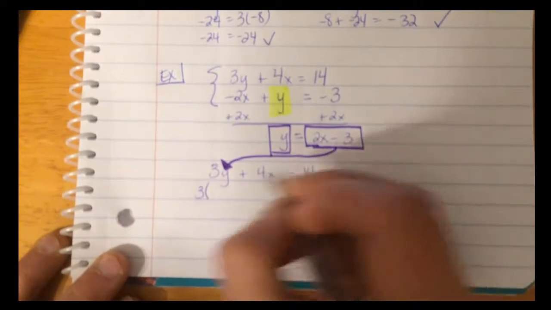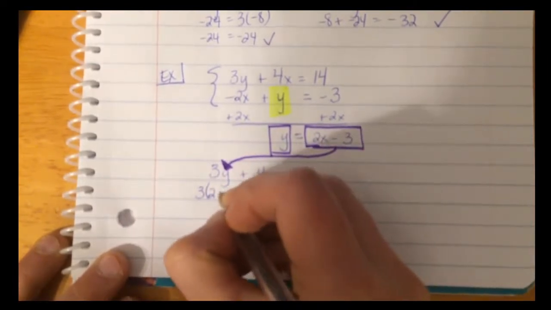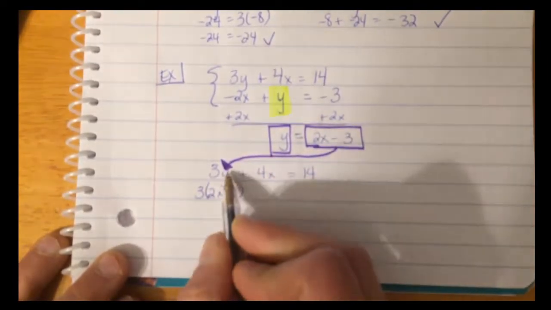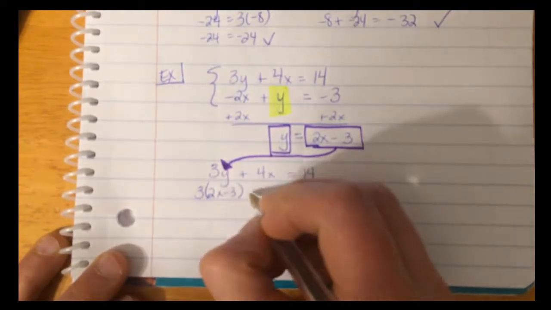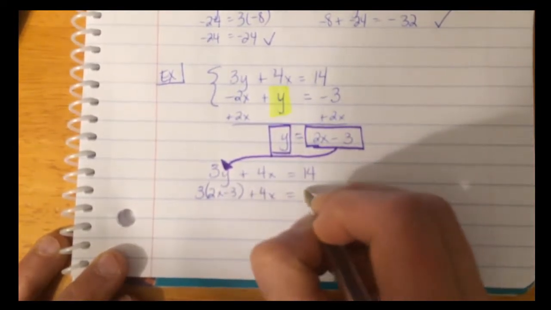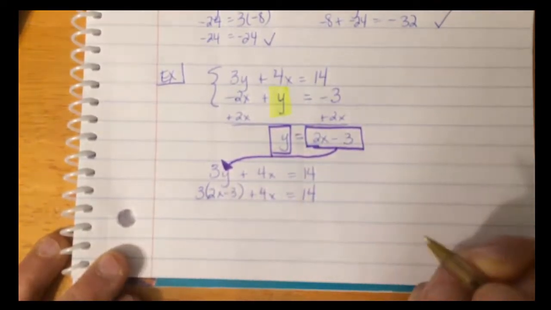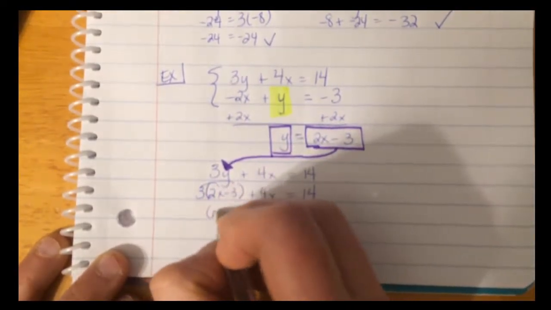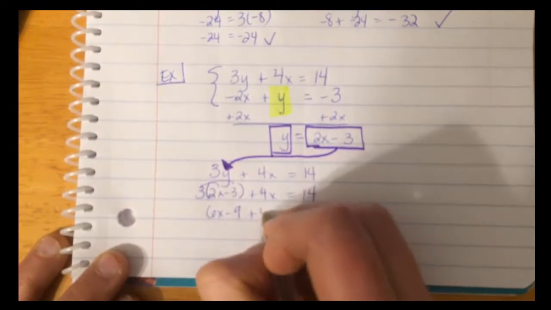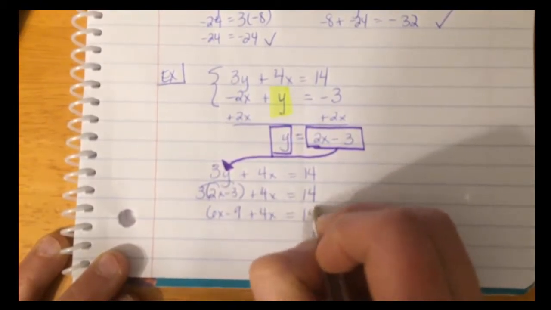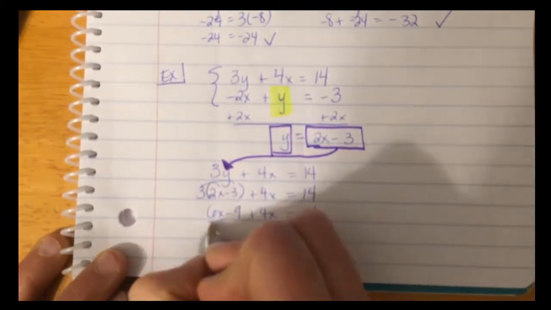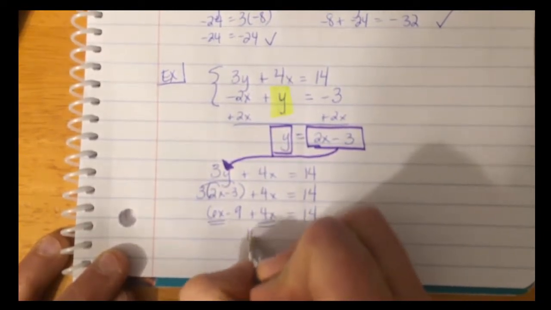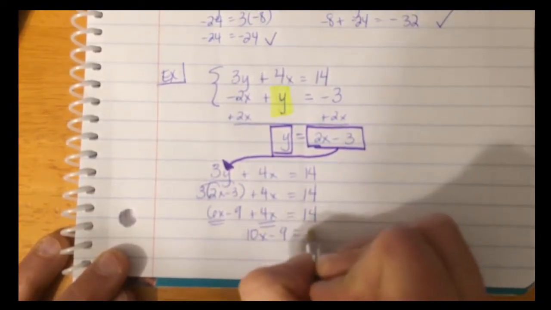I'm going to put parentheses before I substitute, and I've got 2x minus 3. All of that just went in the place of the y, plus 4x equals 14. Distributive property here: 6x minus 9 plus 4x equals 14. Like terms, 10x minus 9 equals 14.